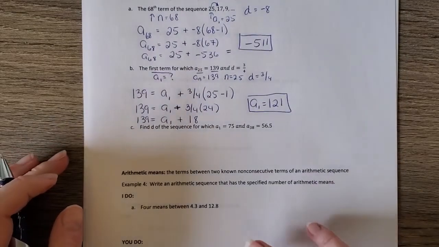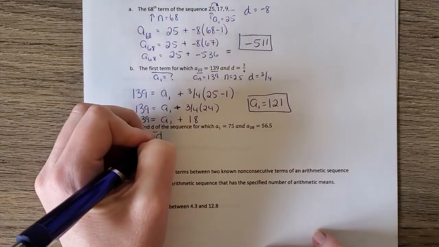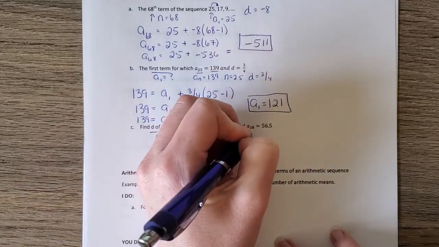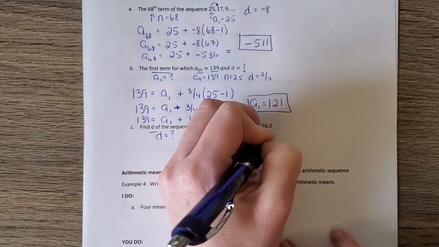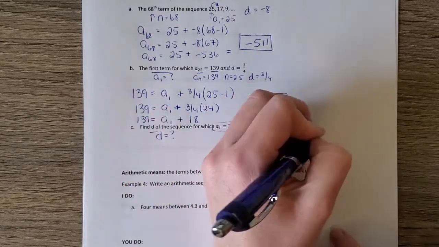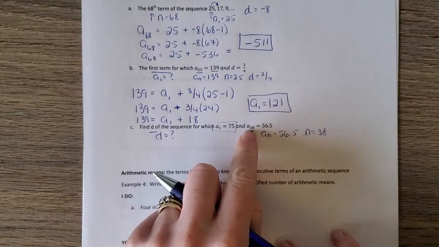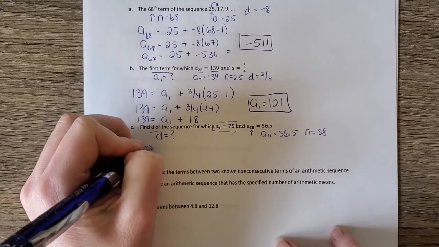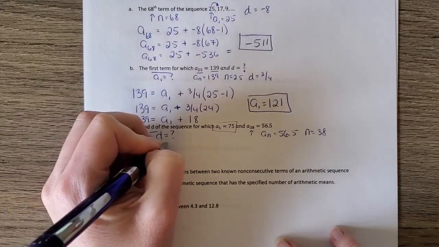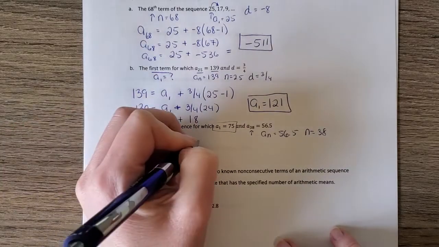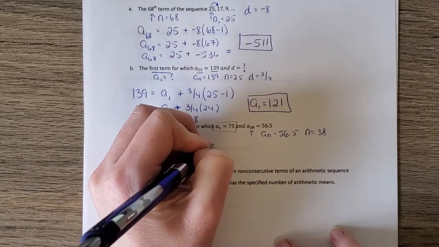So then the last one, we want to find D. So D is the unknown. We know A1. We know AN equals 56.5, which means N is 38. So we see this notation, that is AN, and N is 38. So we start with AN is 56.5. We know A1 is 75. We don't know D, so we're going to leave D. We know N is 38.